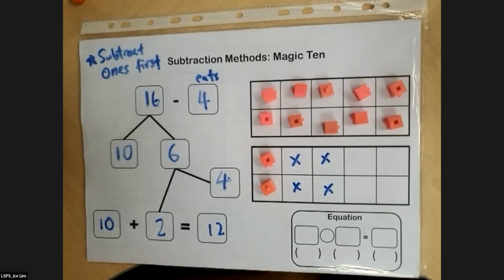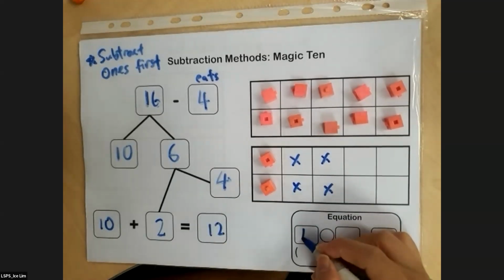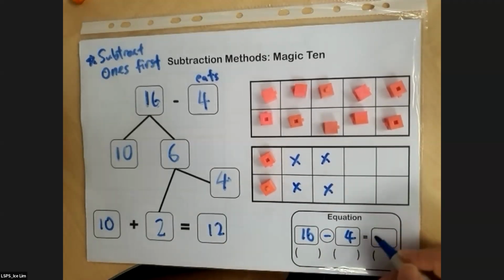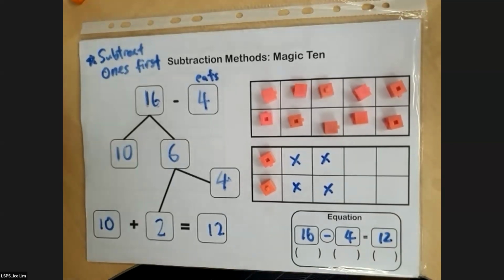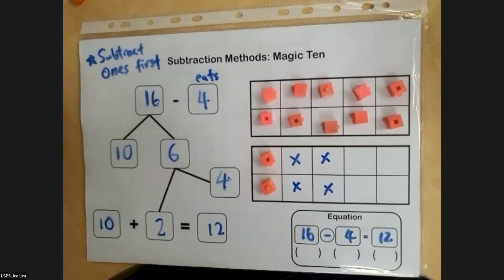Is this okay? So in the end, 16 minus 4 equals 12. Is this okay? Yes. Okay, so this is the strategy called subtract from ones first.